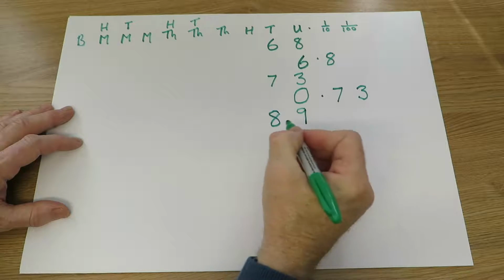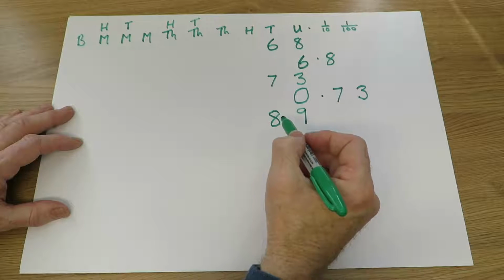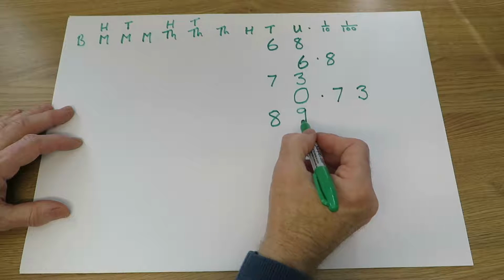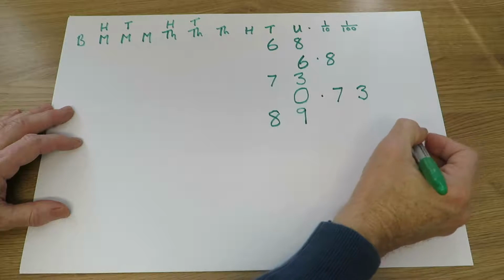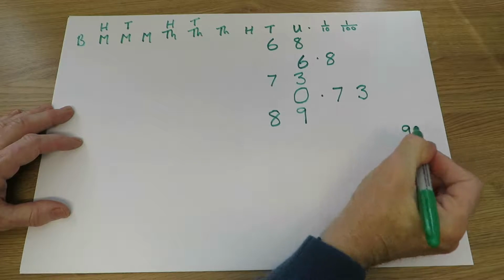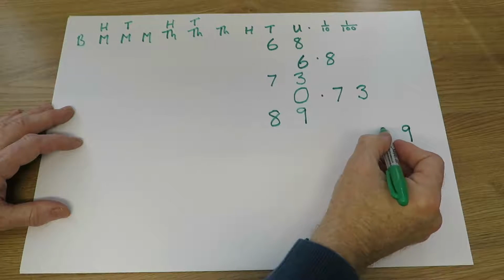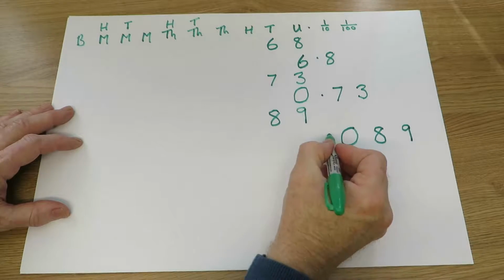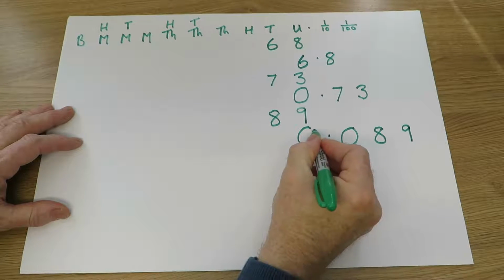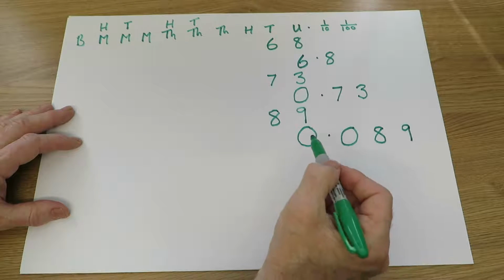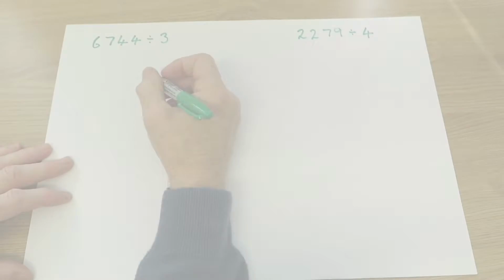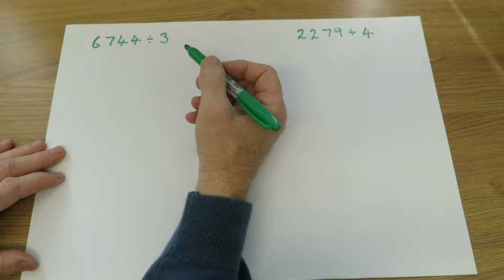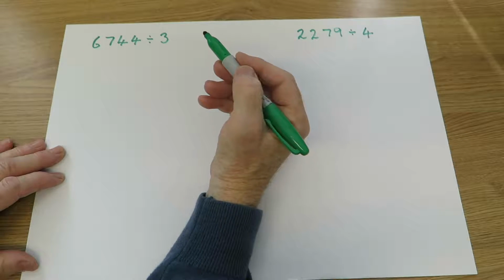Here's 89, we're going to divide it by 1,000. So to divide by 1,000, each digit will move 3 places to the right. So let's move the 9 first. 1, 2, 3, it goes into the thousandths column, and the 8, 1, 2, 3, it goes into the hundredths column. And so because the tenths column is empty, they'll have to fill it with a 0. Not forgetting the decimal point, and a 0 in the units. So 89 divided by 1,000 is 0.089.